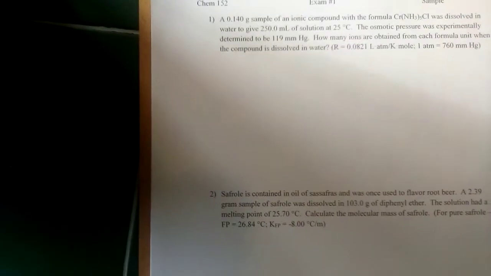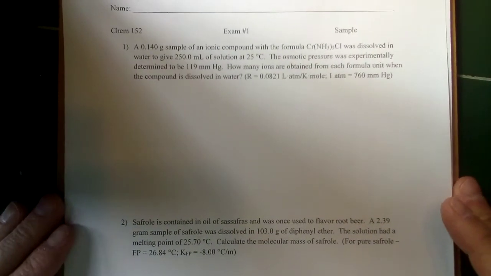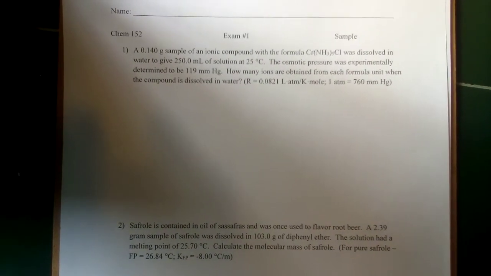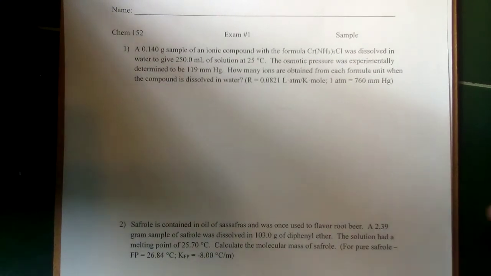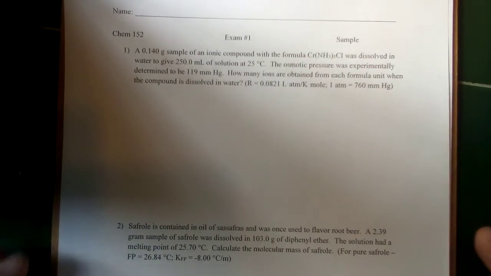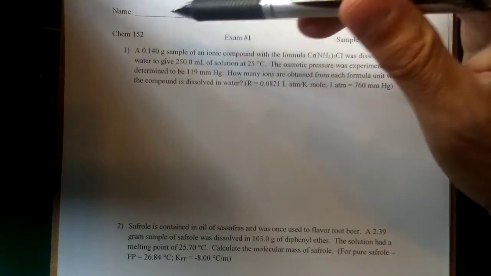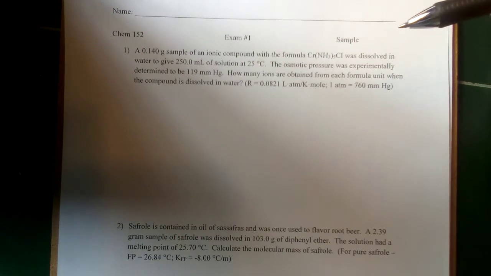Okay, well, welcome everyone. Looks like we must have a test coming up because I'm here at the kitchen table again, ready to do a practice test. I haven't done one of these in a while, so it might be a little bit rusty, but I've got a sample exam right here, exam number 1 for Chem 152.